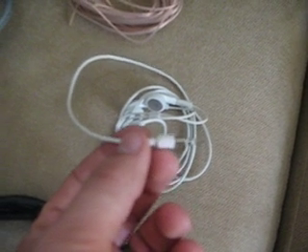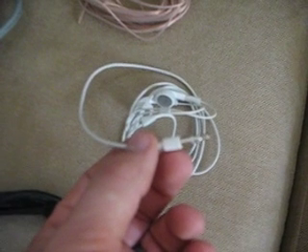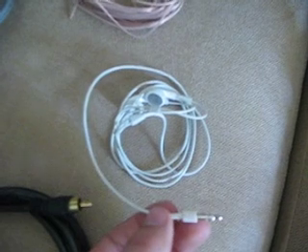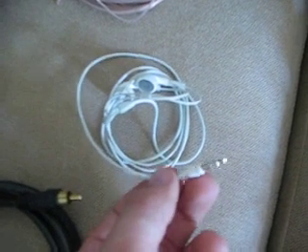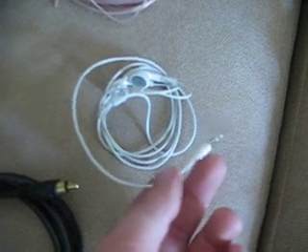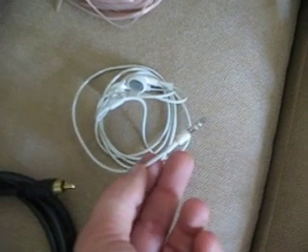This is a stereo jack. Basically, most people call it a 3.5 millimeter or a headphone jack. The type of connection you would use this for would be hooking up audio from your computer or just plugging in a set of headphones.